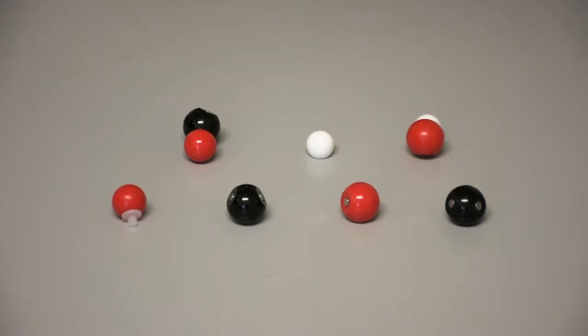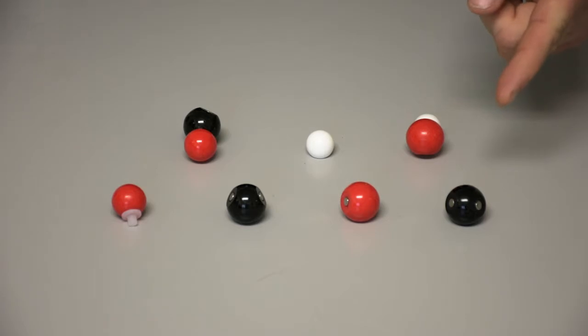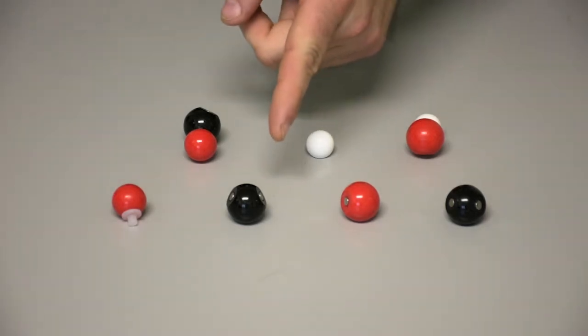In this video, we will use our magnetic molecular models to illustrate 6 functional groups that combine carbon, oxygen, and hydrogen to form compounds important to both organic chemistry and biochemistry. In addition to the sp3 carbon used for alkanes, we will also use a 3-hole sp2 carbon.